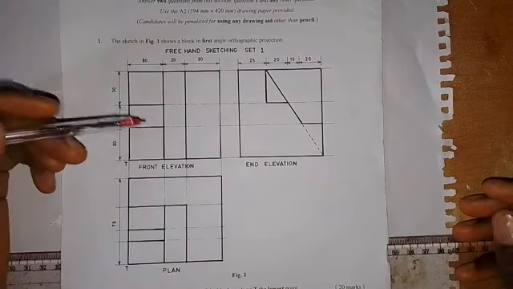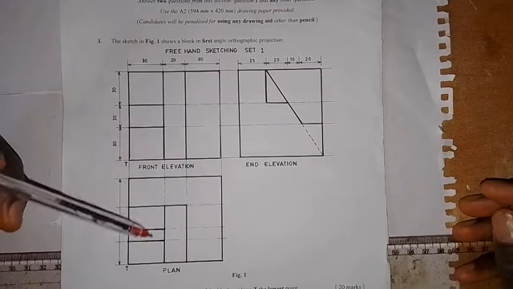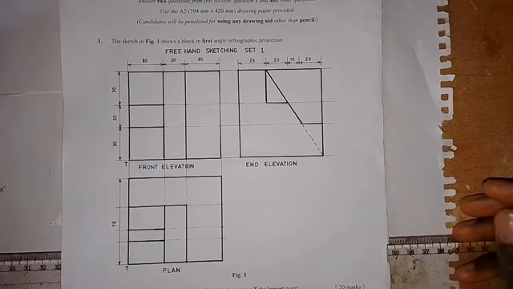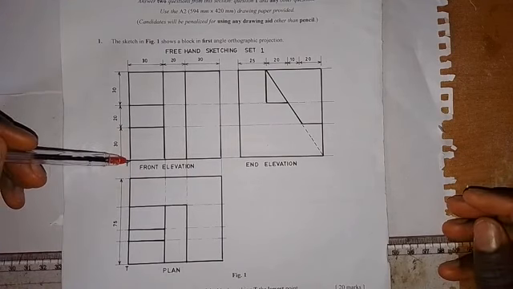Here we want to work on this problem, and we are going to convert these orthographic views into isometric view, as these views are given a first angle projection. You can see it here that this is the front elevation, this is the plan, and this is the end elevation. So what we have here, this is the lowest point T, so we need to take note of that.